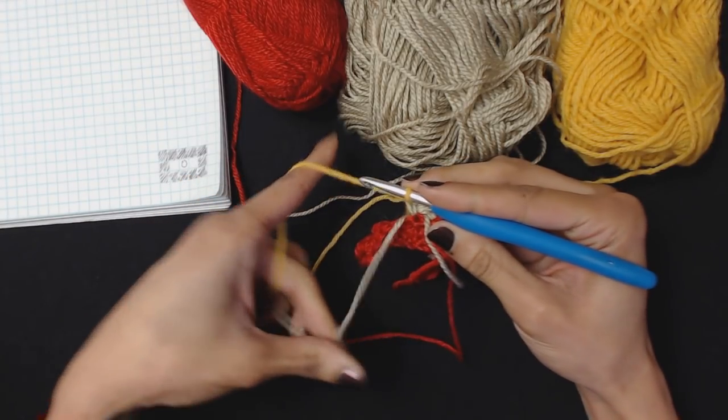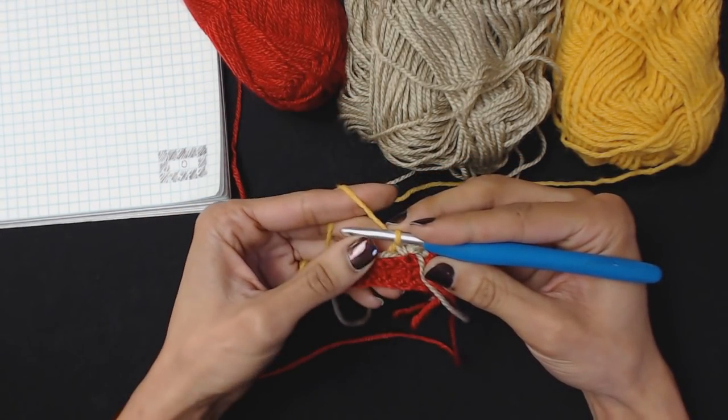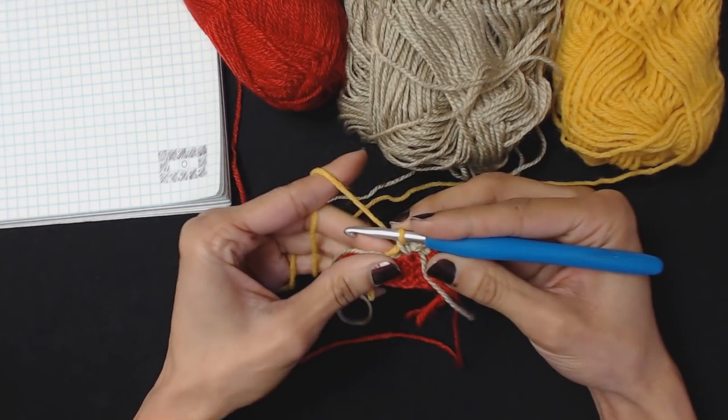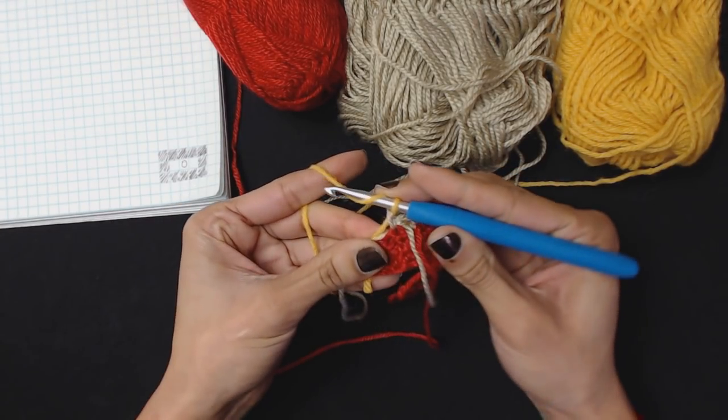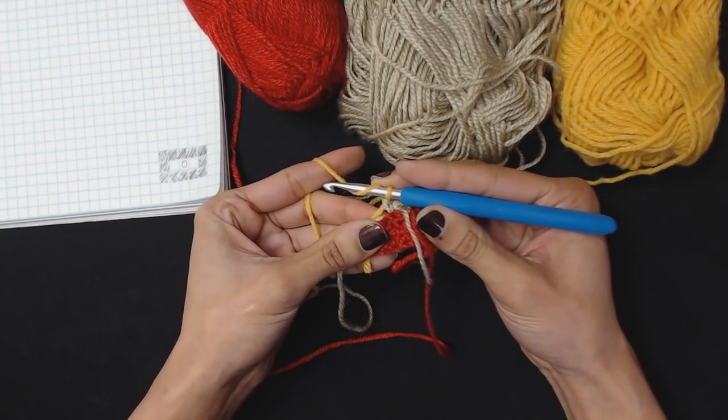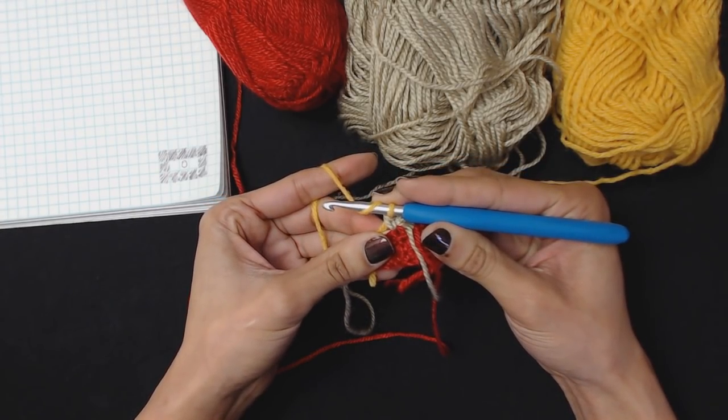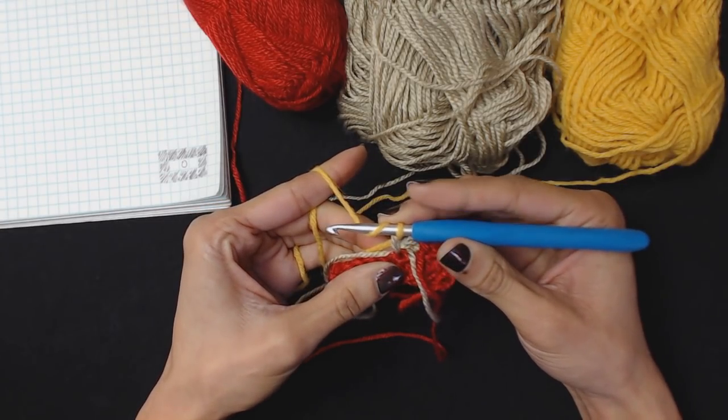So I've got my tan here. I just want to make sure that I crochet over it to hide it and to also bring it along with me. So I only recommend doing this for 1 bobble stitch or even 2. Any more than that, you want to go ahead and cut it.